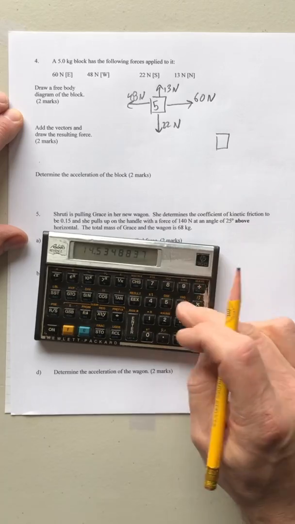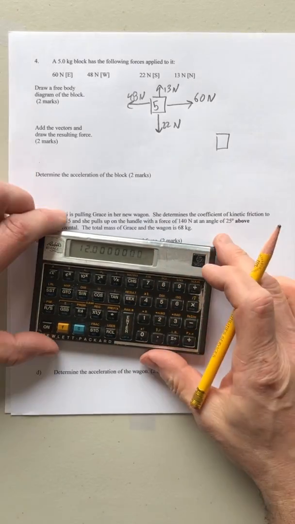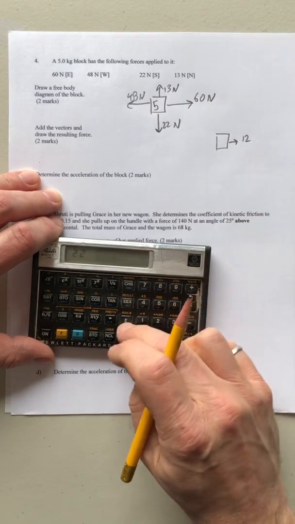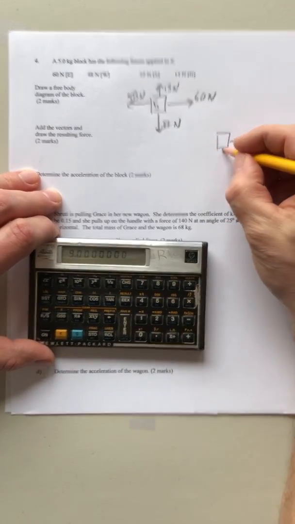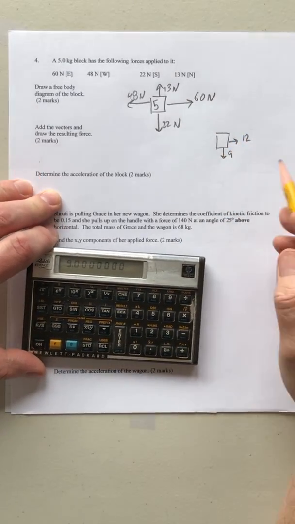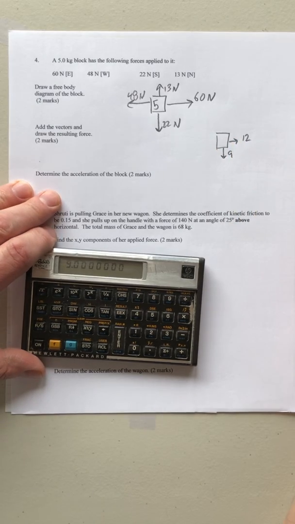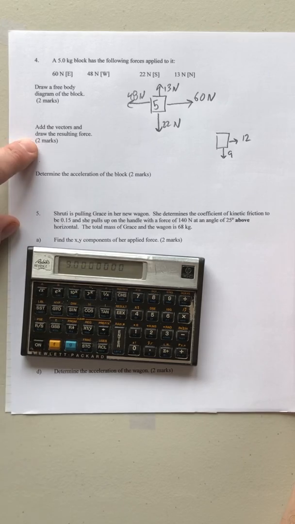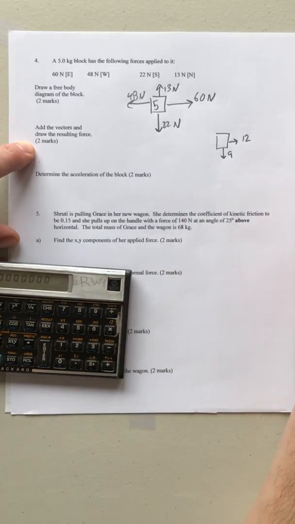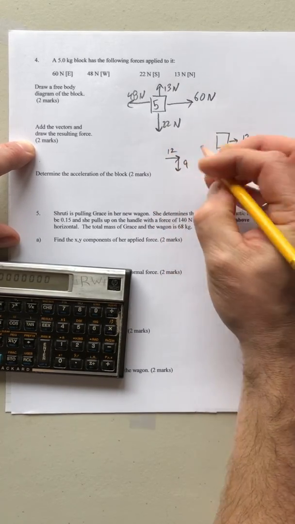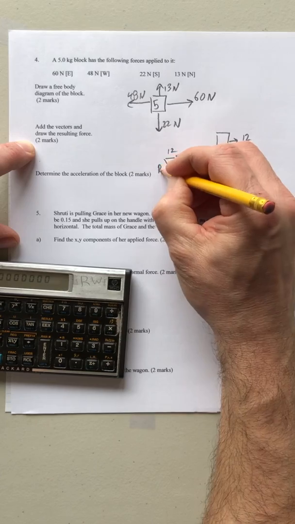I got 60 to the right, minus the 48 gives me 12. 13 up and 22 down gives me 9 down. Those are the intermediate forces. They're the components of a vector. We just got to put them back together again because it says add the vectors and draw the resulting force. So we just got to draw this guy. Over 12, down 9, and that will be my result there.